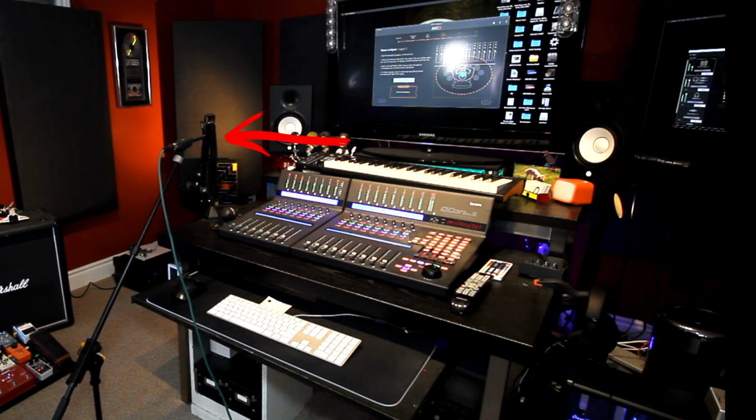Now, the optimal listening position in your studio, which will be represented by this microphone, the distance from this microphone to the two speakers is equal to the distance between the speakers, creating an equilateral triangle. If your studio is actually not set up, I've got some pointers for that. I'll put a link in the description if you need some help setting up your studio. But if you've got an optimally set up studio, which would be the most ideal, then the microphone is going to represent your listening position, and that would be position 1.